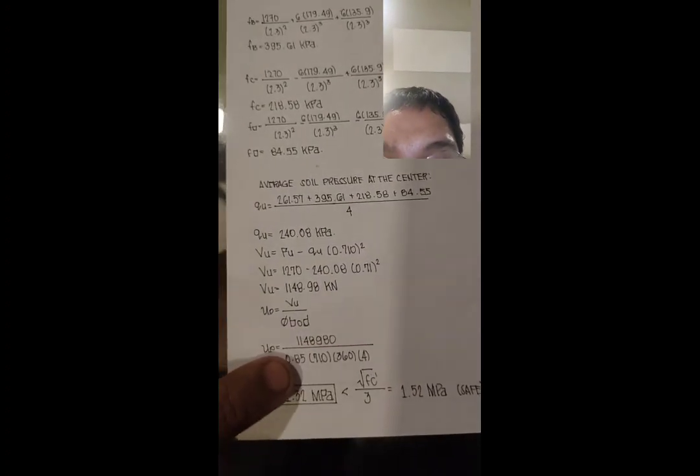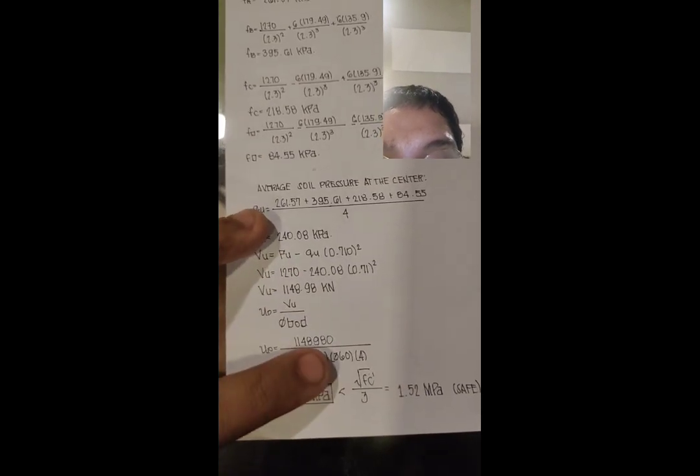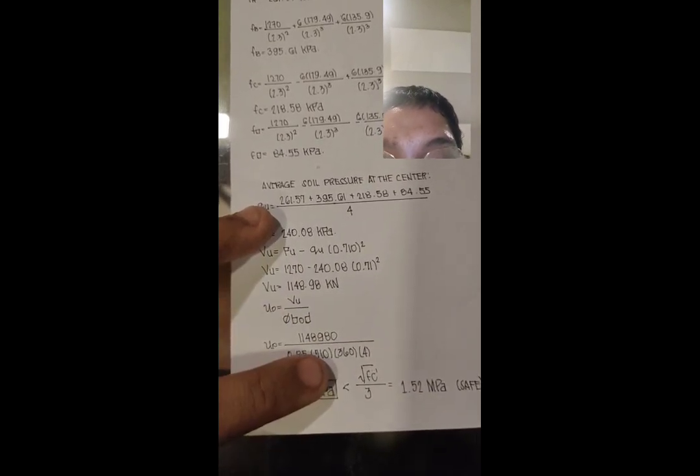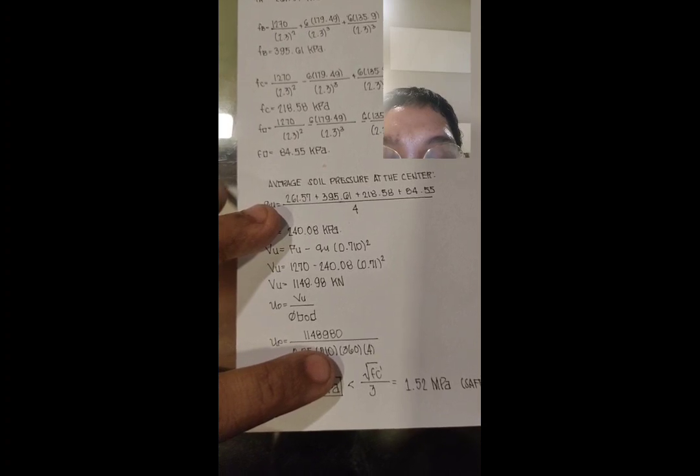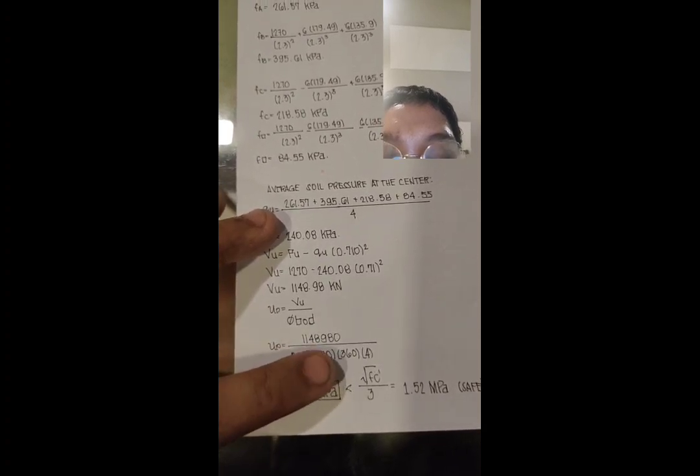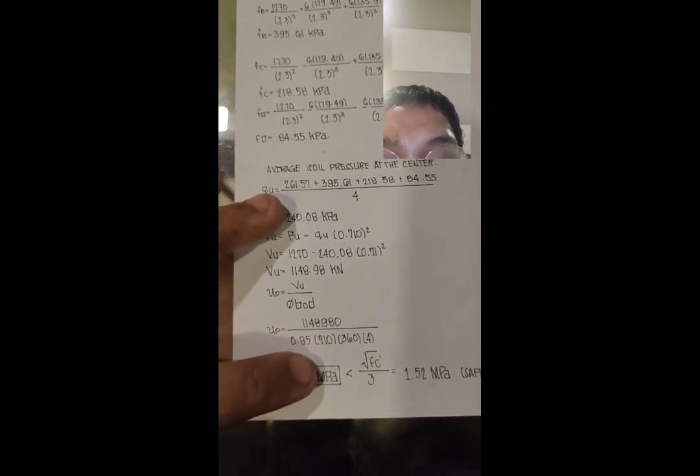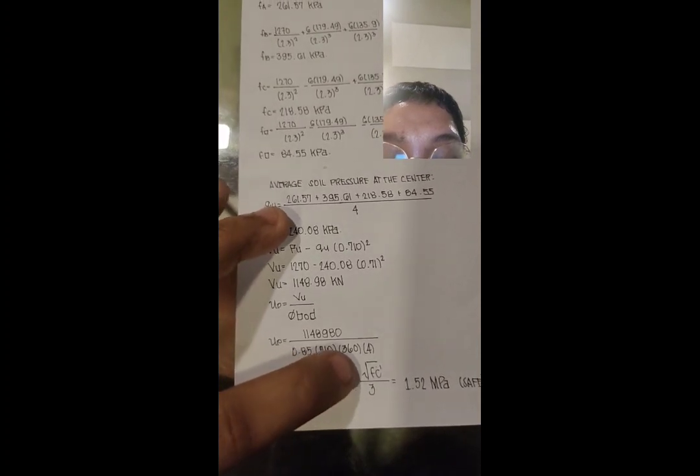Makukuha natin yung UP na or punching stress is also 1,148,980 all over 0.85 times 710 times 360 times 4. So makukuha natin siya for the value of 1.32 MPa. So less than siya sa square root of FC prime all over T, which is 152. Ngayon, safe siya.